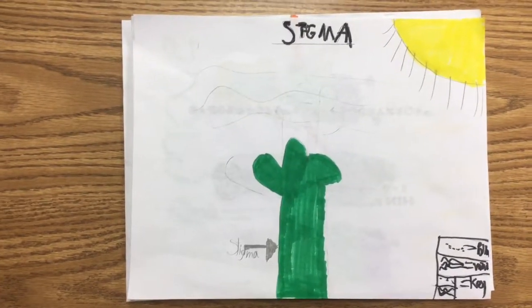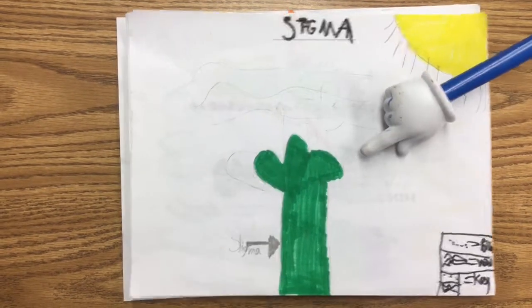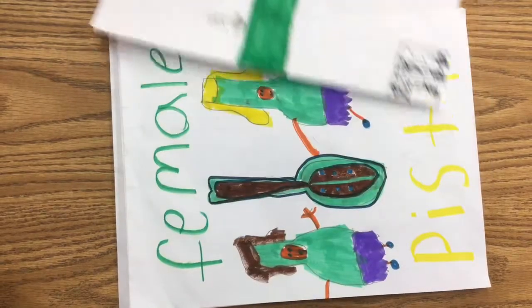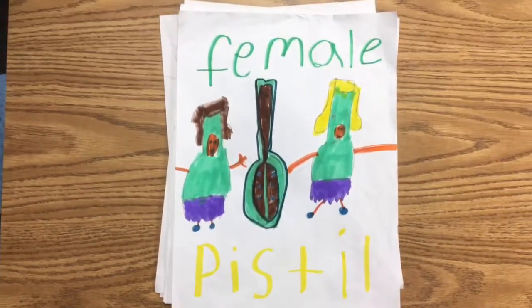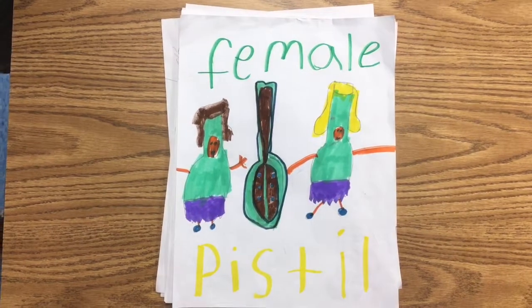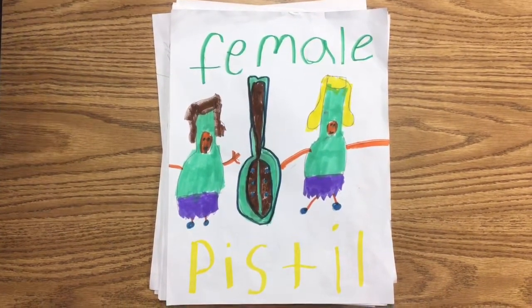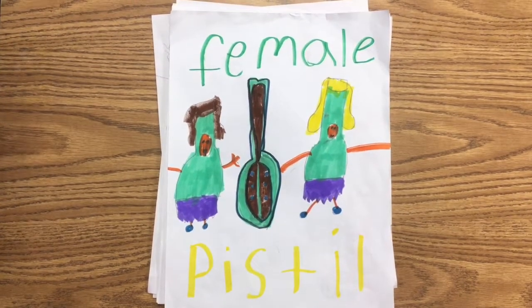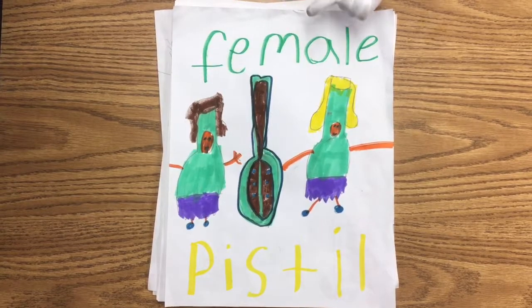The stigma collects the pollen. The stigma is one of the most important parts of a flower. A pistil is the long stick in the middle, which is the female part of the flower, but over the anther.